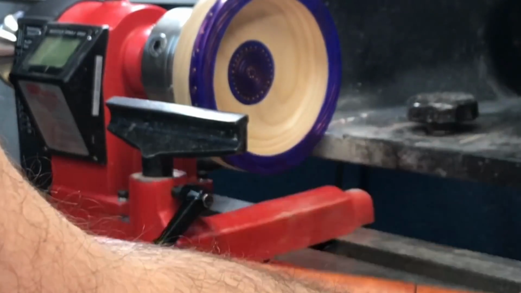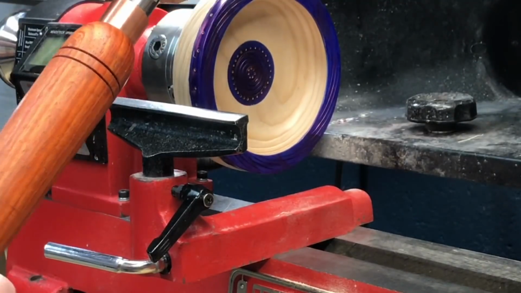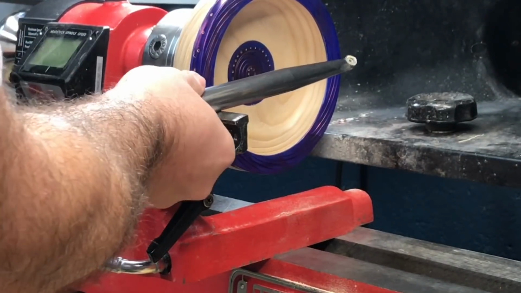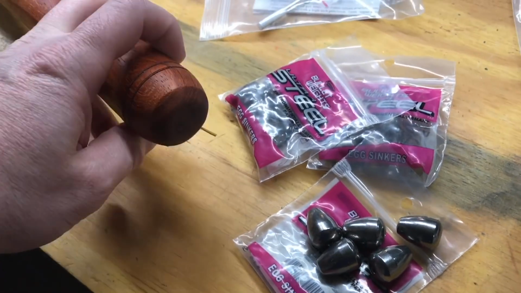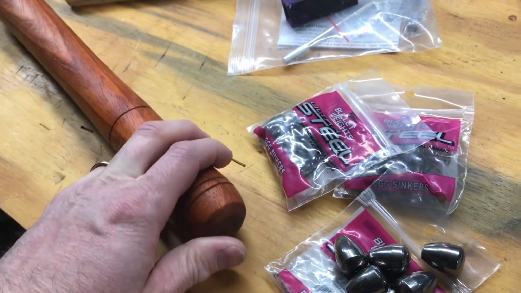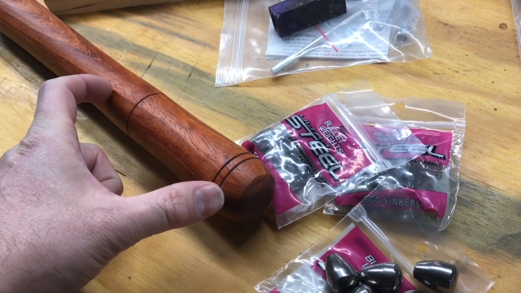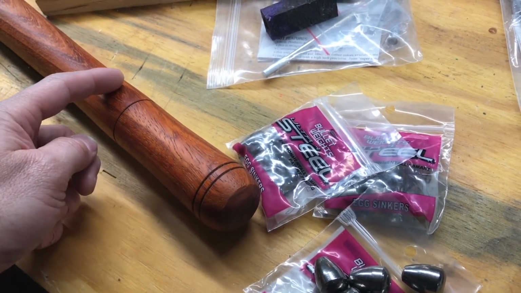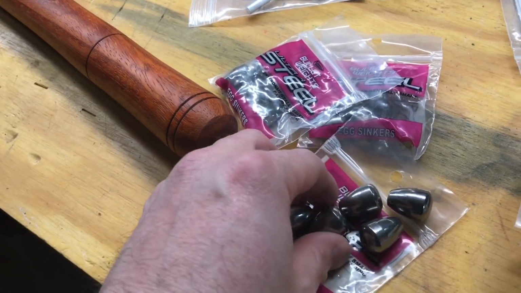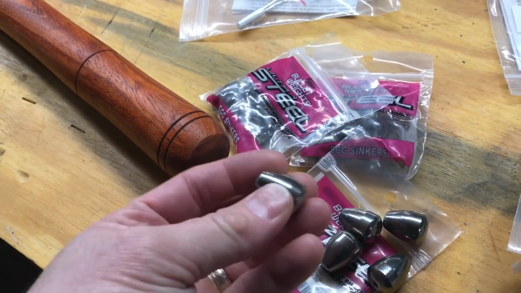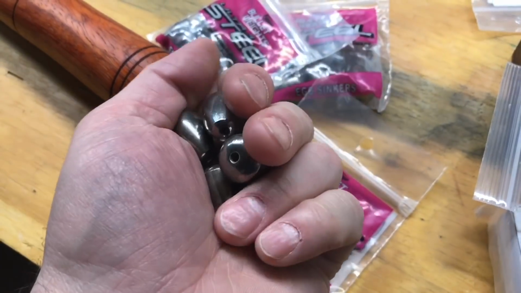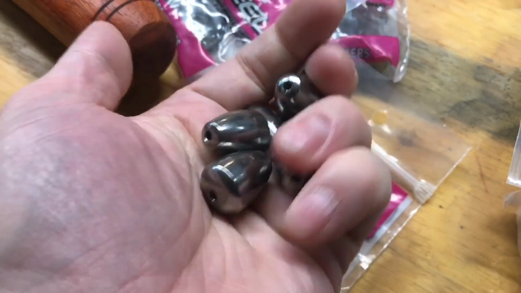However, the front end of this tool is pretty heavy and it's a little off balance, and the handle is still a little bit light. So I'd like to balance the weight out a little bit more by adding some weight to the end. I'm just going to drill a hole, I don't know, about 6 inches deep, and then add a bunch of these non-lead fishing sinkers in there, and that should do the job.